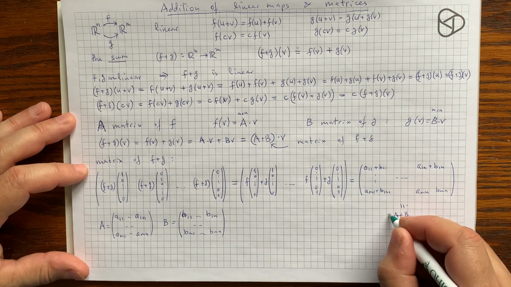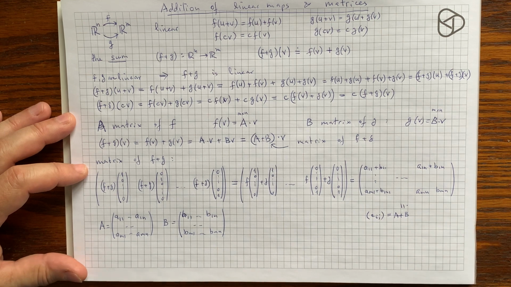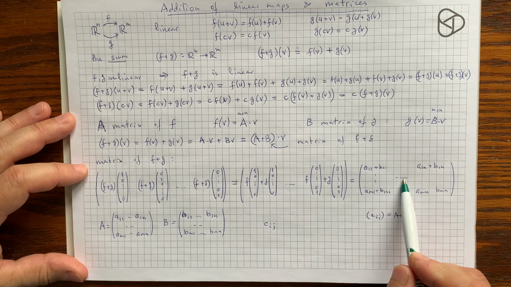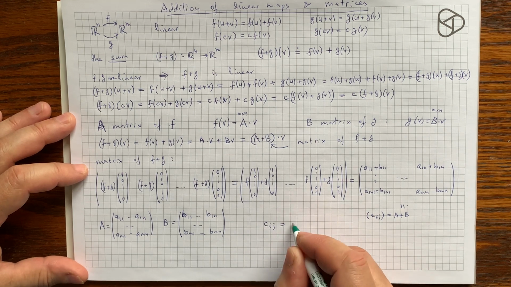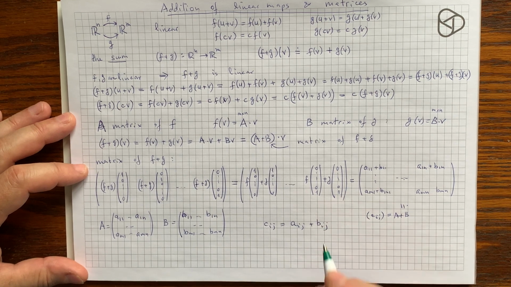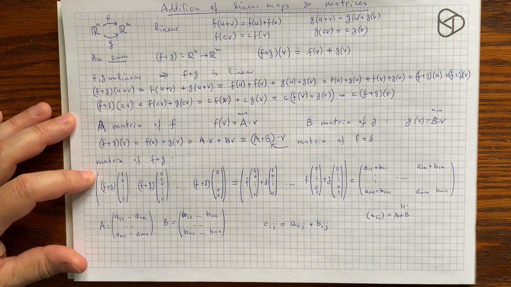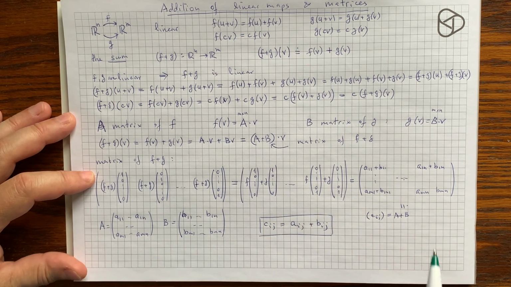So if we call its matrix entries ij, then a compact formula for how to compute the entry in this sum of matrices in the position i, j, in the ith row and jth column, will be just the sum of same positioned elements in the matrices we add up. So that is the recipe for computing matrix entries of the sum.